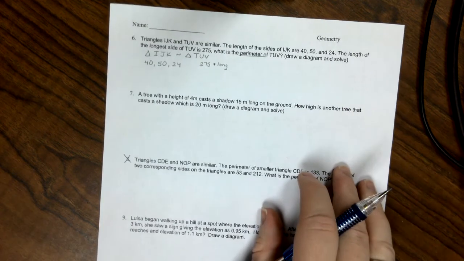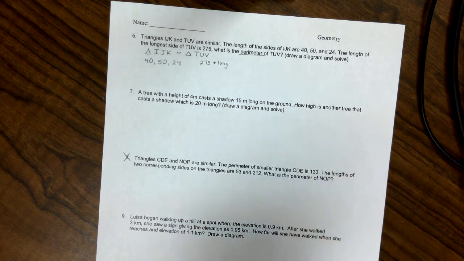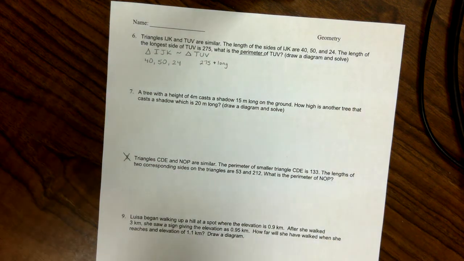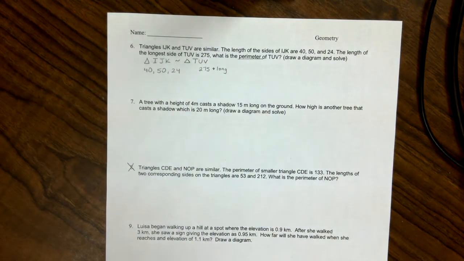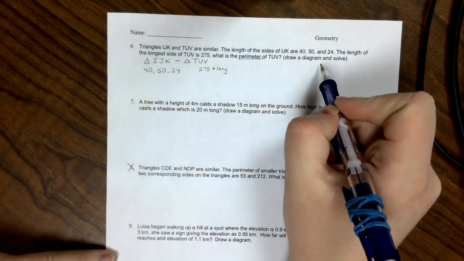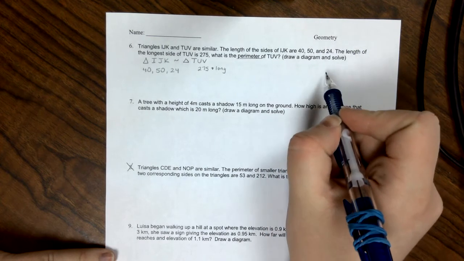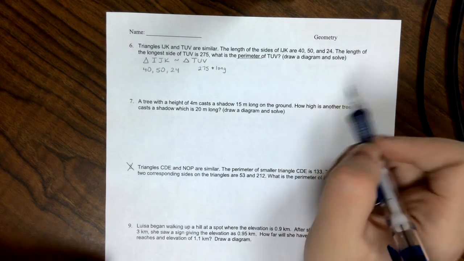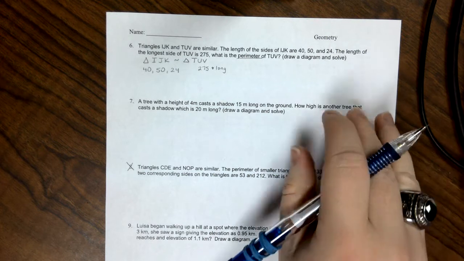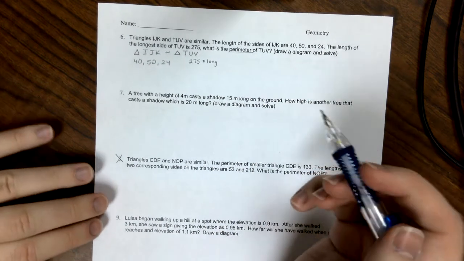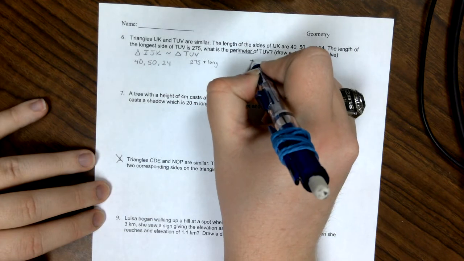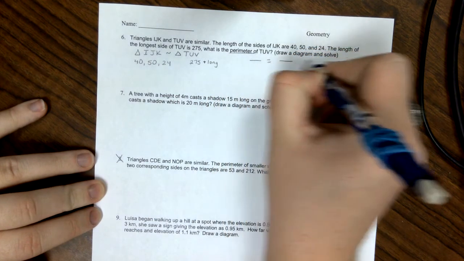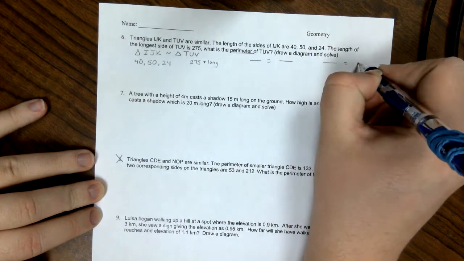This is a multi-step problem. You first need to use proportions to find the other two sides of TUV. Then, if we remember, perimeter is the distance all the way around a figure. So once you get all three lengths, we have to add them up to get the perimeter. We will have two fraction-equals-fraction problems to solve, so I'm going to get those ready.